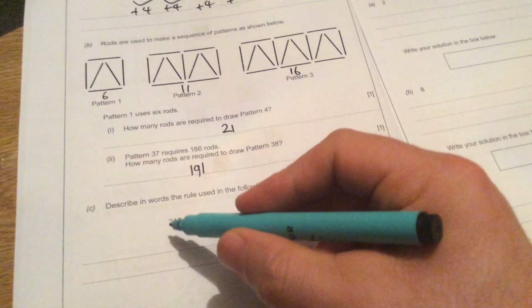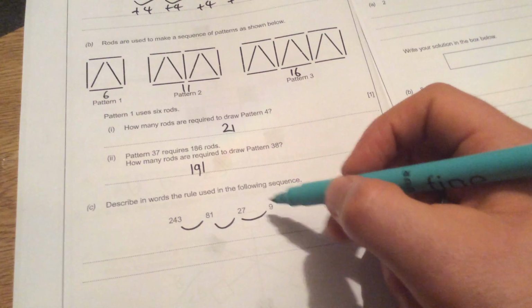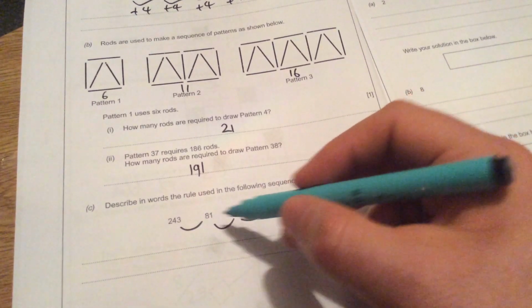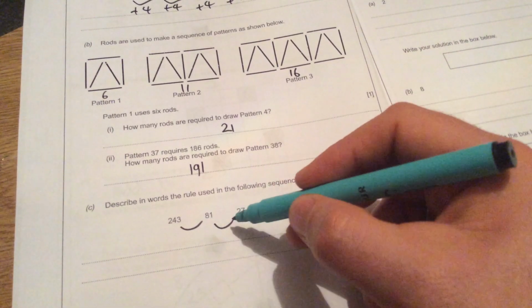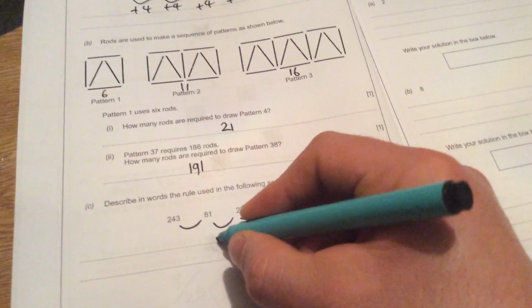I'm not going to do my jumps from here. I'm going to start with these two end numbers, okay? 27 divided to 9, okay? If you do the jumps normally, you'll see that actually it doesn't work in a proper way. 27 to 9 and 81 to 27, I can see a pattern here. I can see it's dividing by 3 each time.